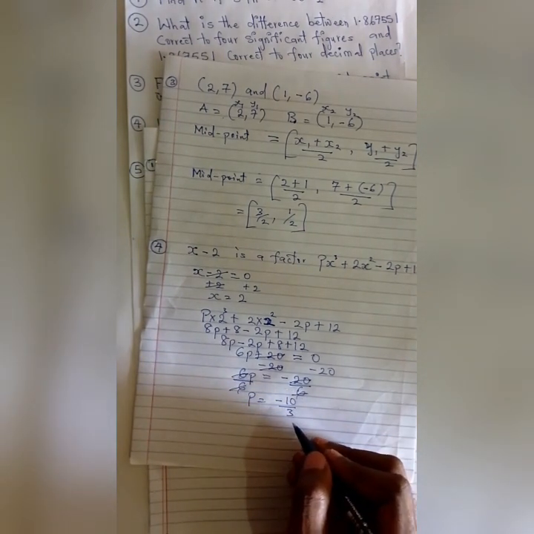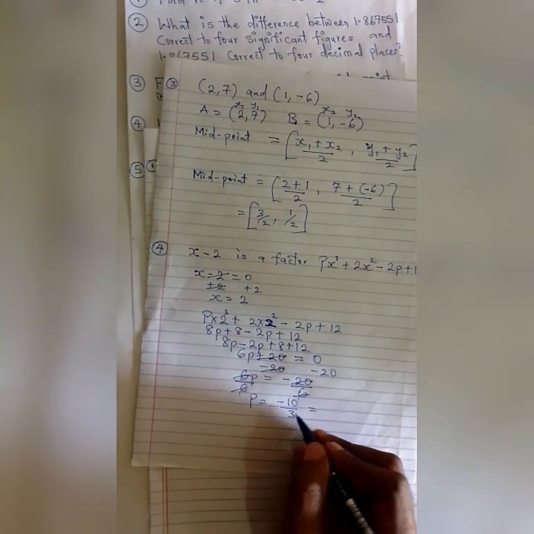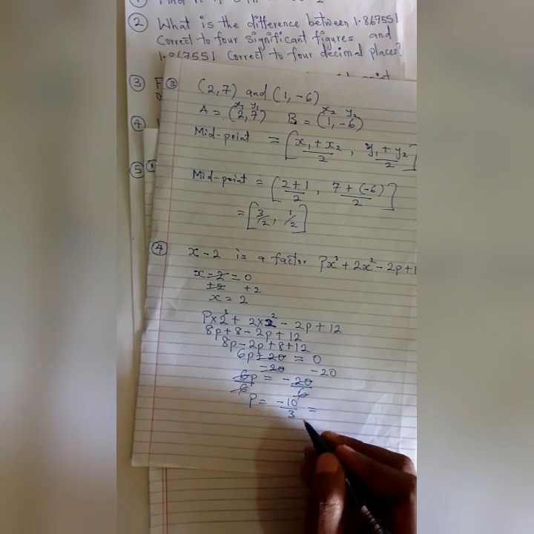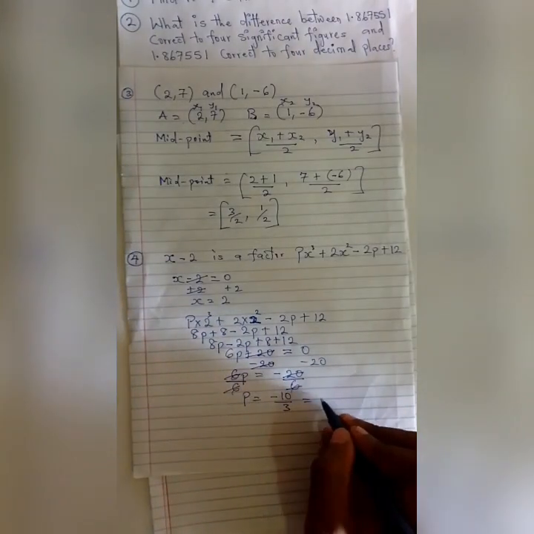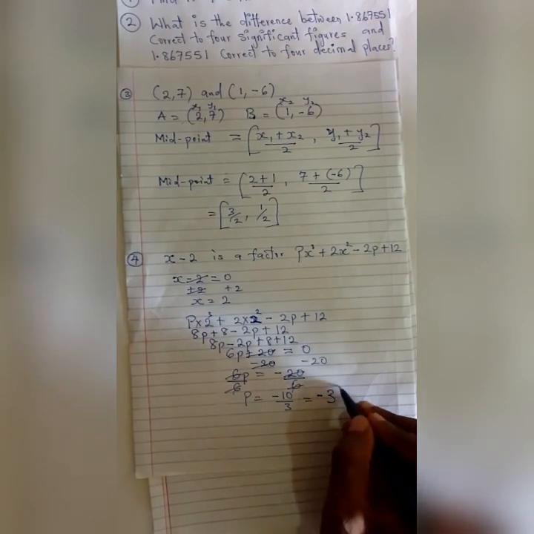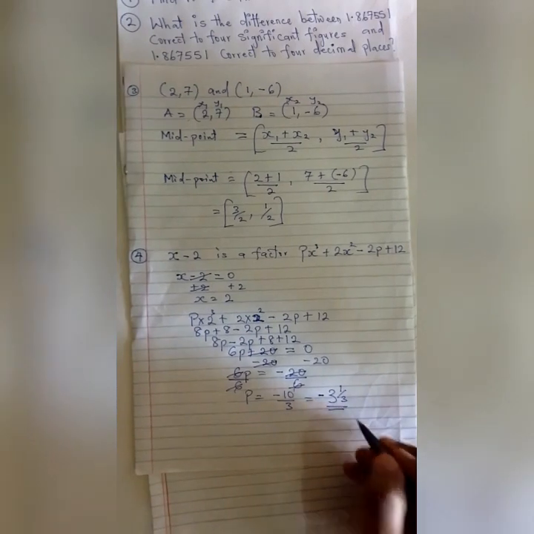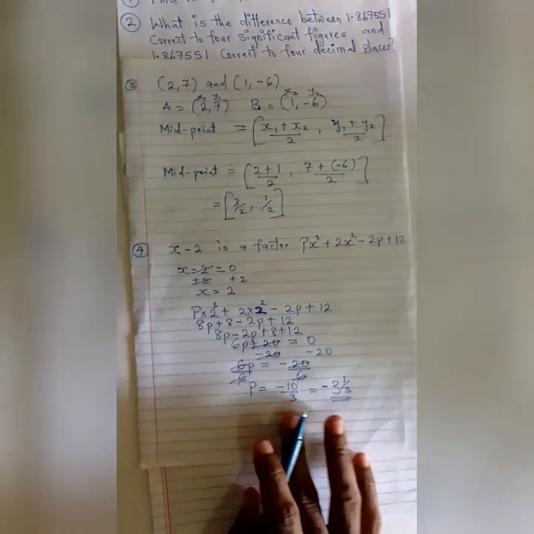So 3 goes into minus 10, that gives us negative 3 whole number, 1 over 3. So this is the value of p.